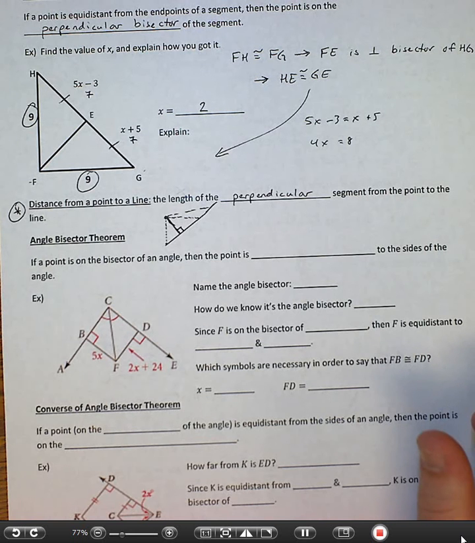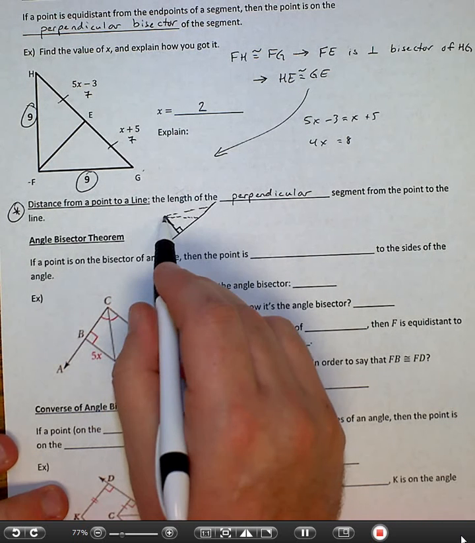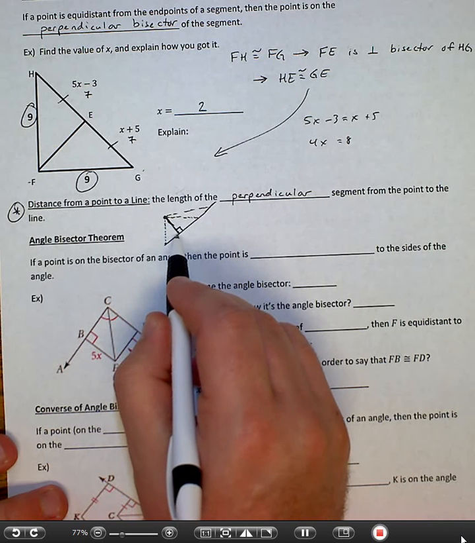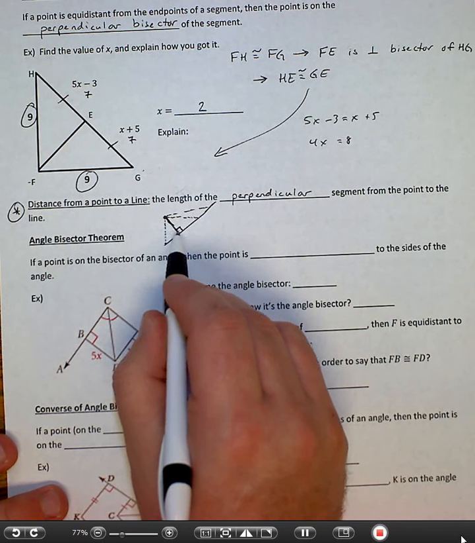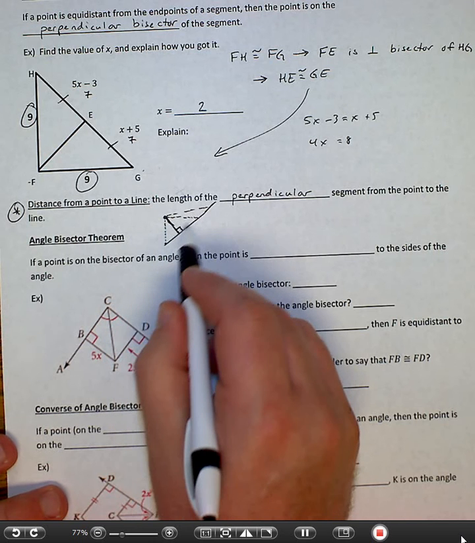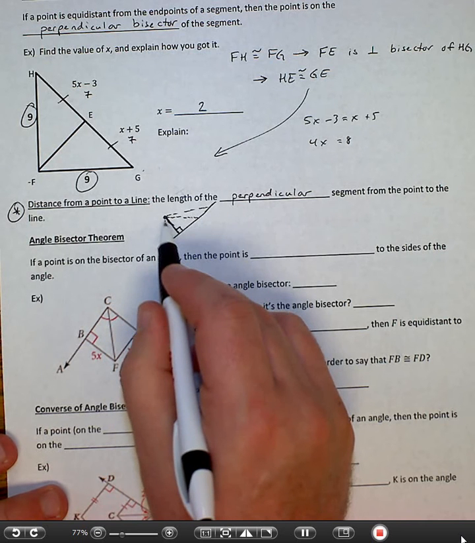Okay, the shortest distance from the point to the line is the perpendicular segment. Okay? And the reason, I can show you that with the Pythagorean theorem. That distance right there represents a leg. That solid line right there represents the leg of any right triangle that you make here. Any of those dotted lines would be the hypotenuse.